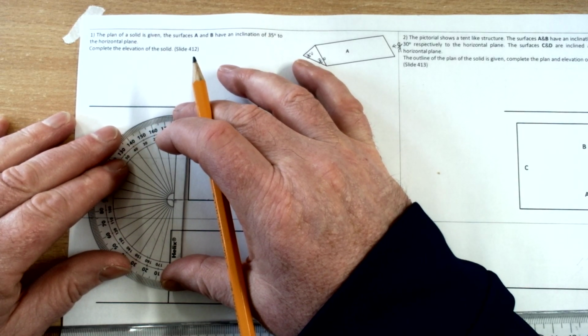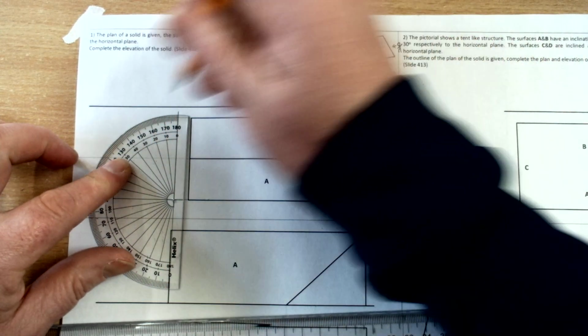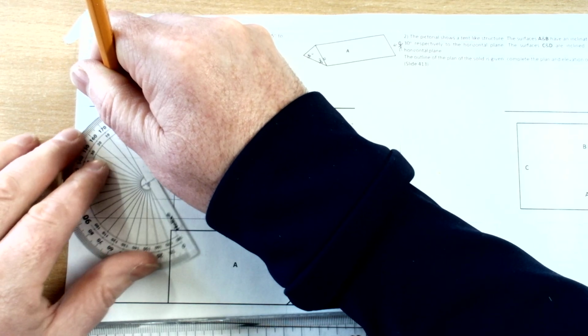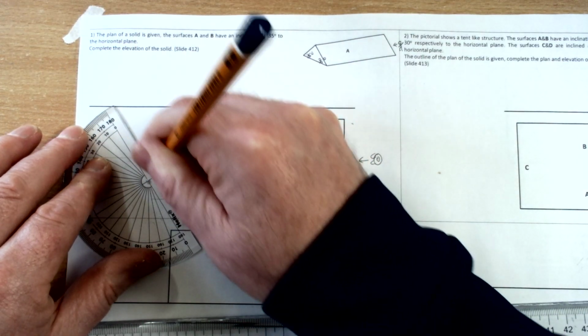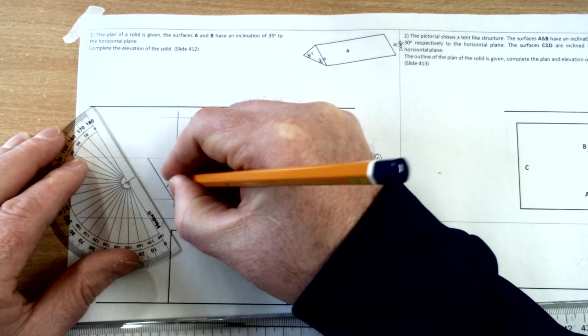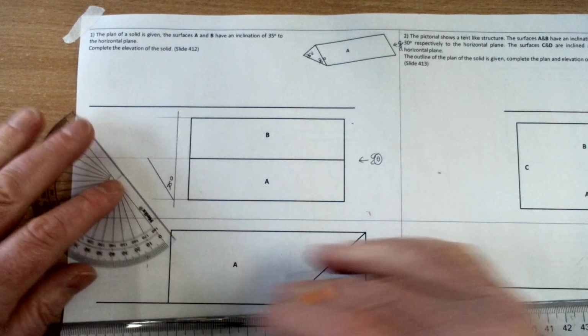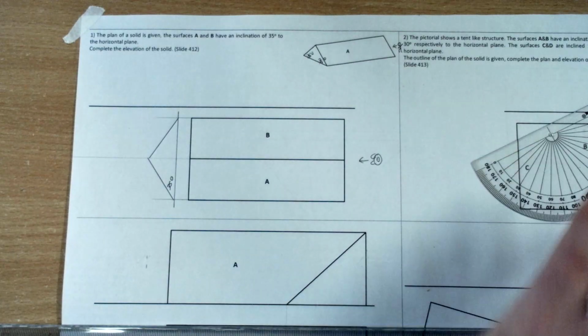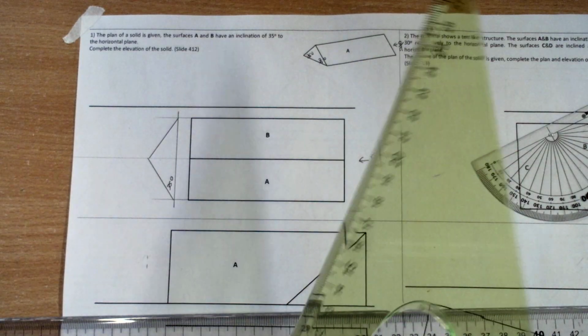Go off at an angle of 35 degrees to the horizontal plane. So that's our angle. You don't need to do the full thing really, because all we wanted is the height, but sure, I might as well anyway. So 35 degrees from both sides there.